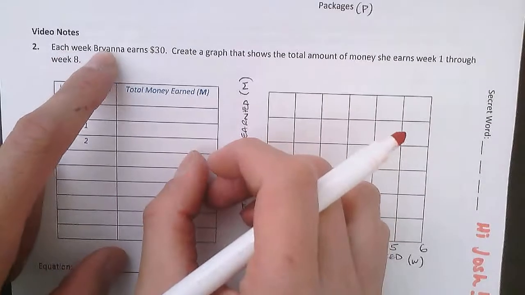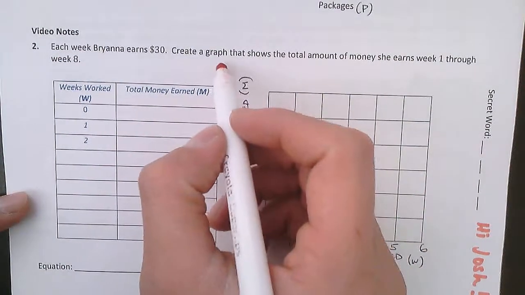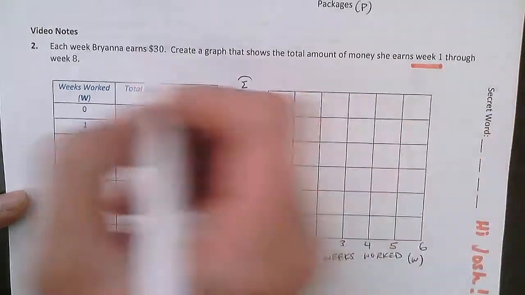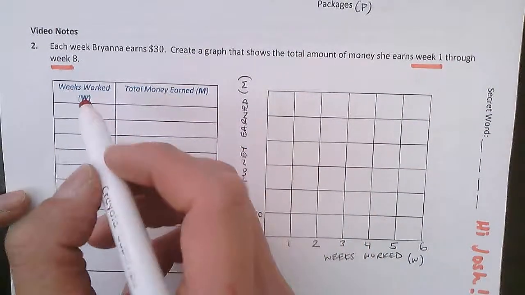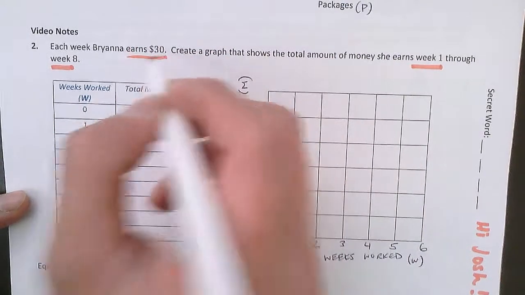Each week, Brianna earns $30. Create a graph that shows the total amount of money she earns week 1 through week 8. So we're going to go from week 1 all the way through week 8, and every week she earns $30.